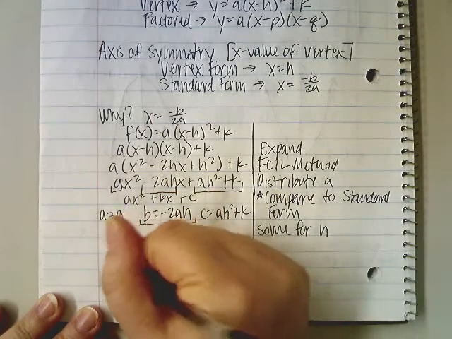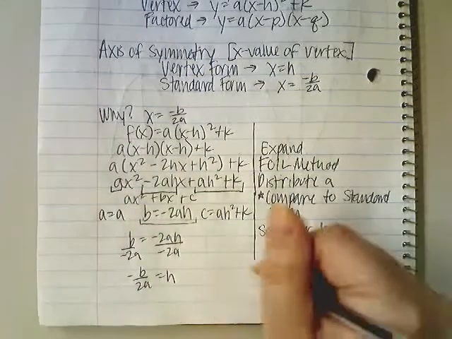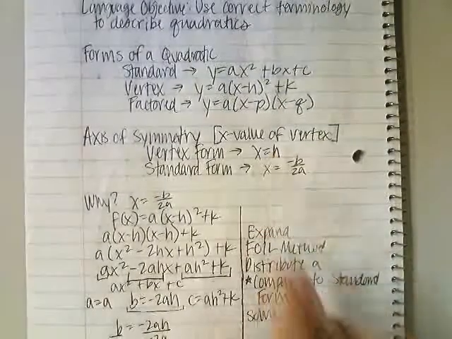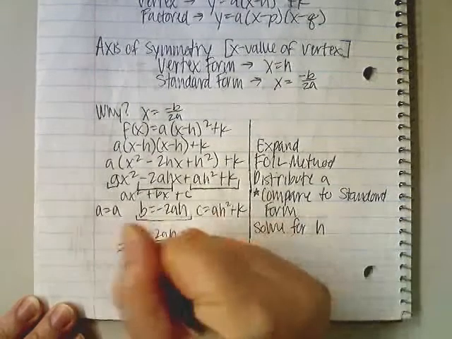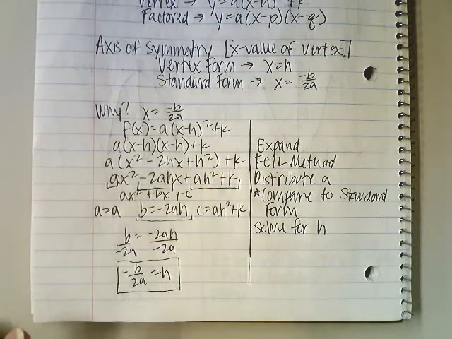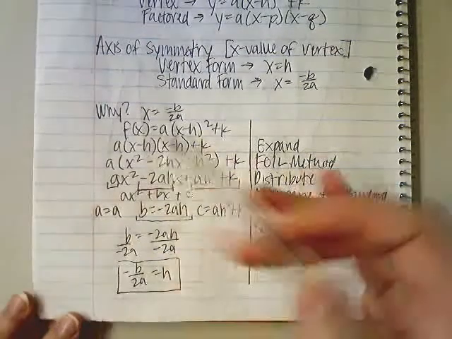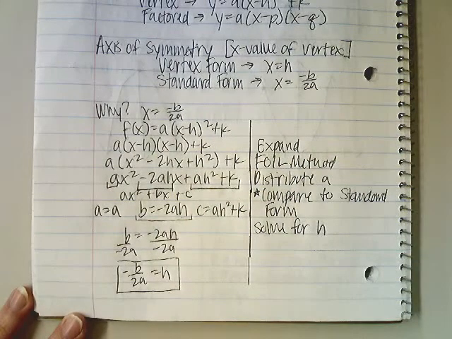So I end up with negative b over 2a is equal to h, which is, again, the x value of our vertex or our axis of symmetry. So that is why it is our formula for standard form for our axis of symmetry. Because if I rearranged my vertex form into standard form, that is what the h value would become.